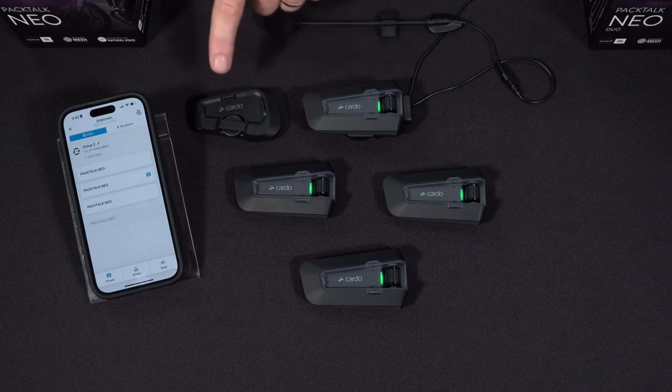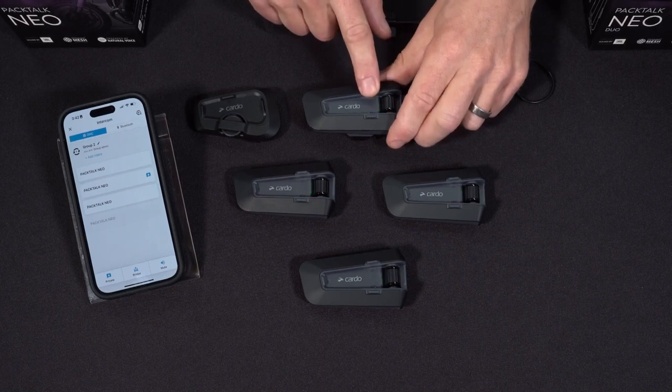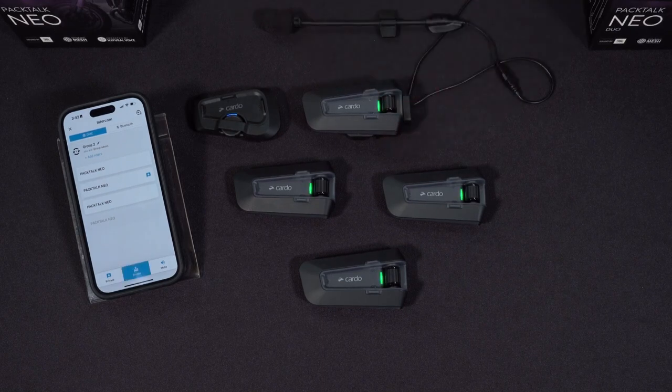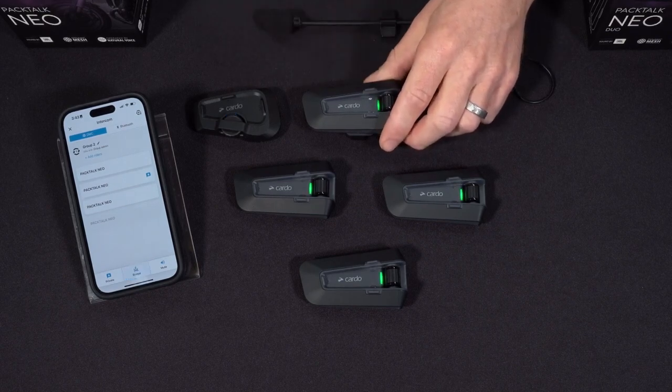Now to activate this passenger and bring them into the entire conversation, it's 3 clicks of the intercom button. We can tell by the app that the bridge has been done, and now all 5 of these are communicating with each other. To bring the passenger out of the conversation, and it's back just to those 4.